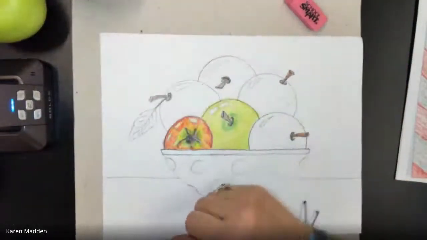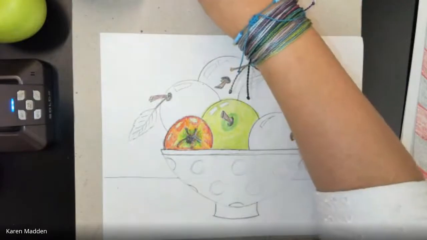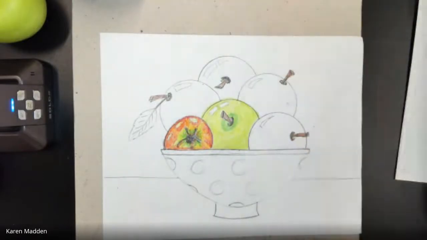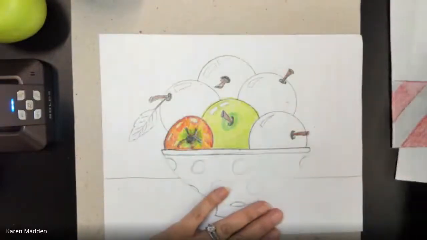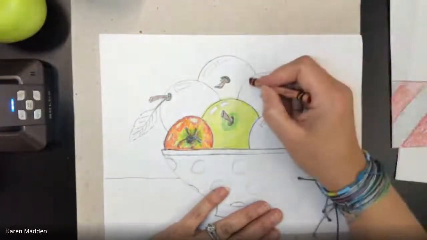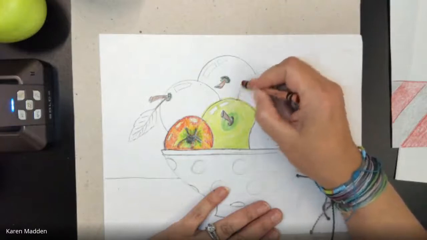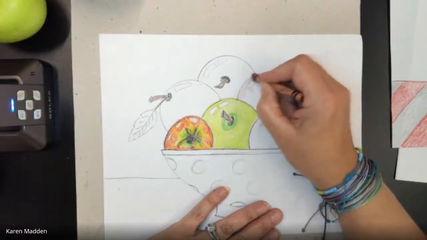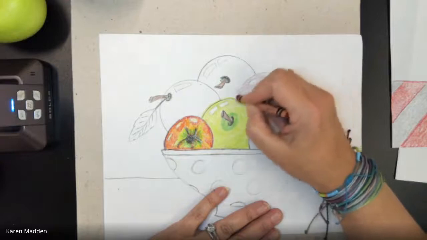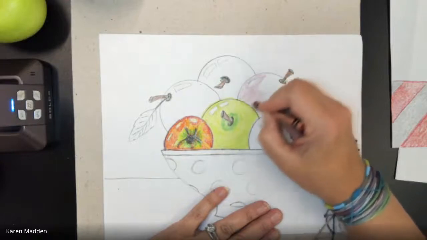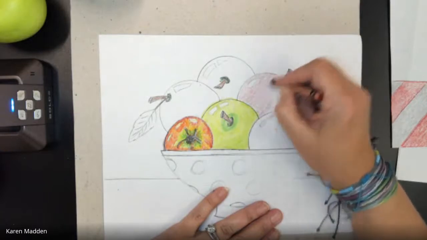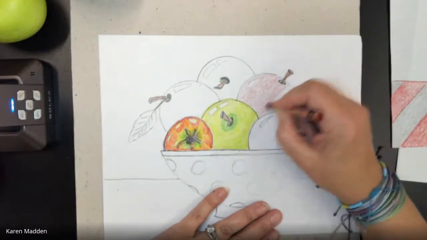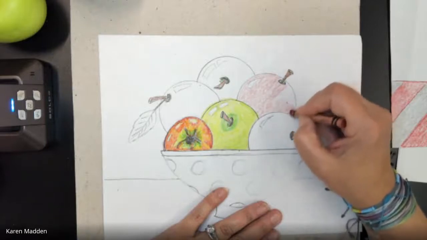So another way that you can create this really bright and bold and beautiful reddish orange apple is to simply put down your red like we did before. Very, very lightly. You are barely touching the surface of the paper. I'm going to cover the whole apple.